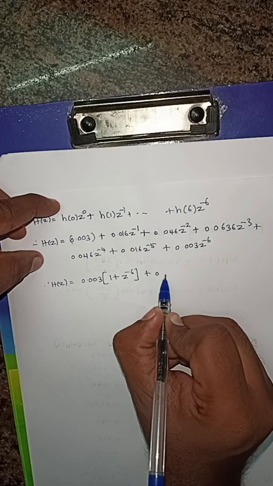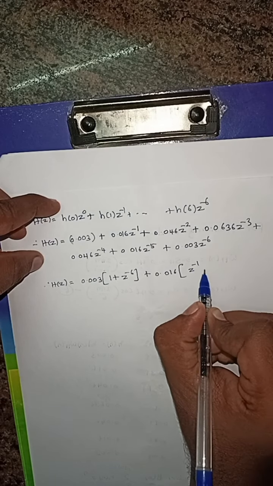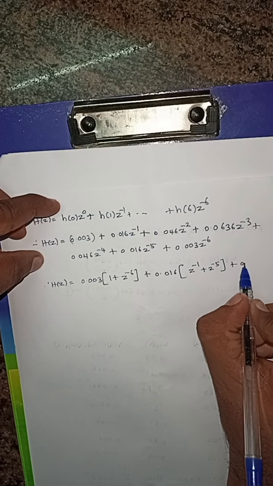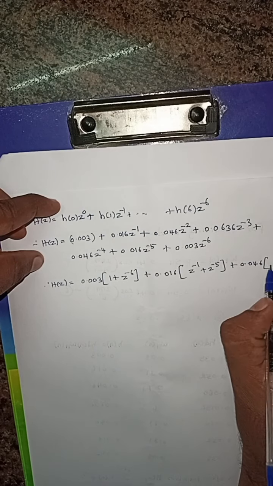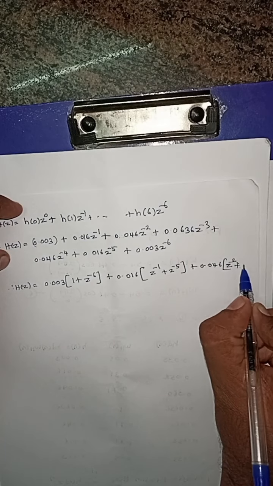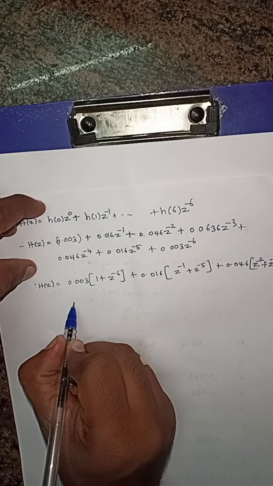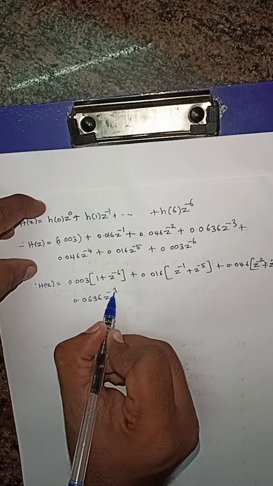Next 0.016 if we take outside, we will get z power minus 1 plus z power minus 5. Next we can take 0.046 outside, so we will get z power minus 2 plus z power minus 4, plus 0.0636 into z power minus 3 will come.